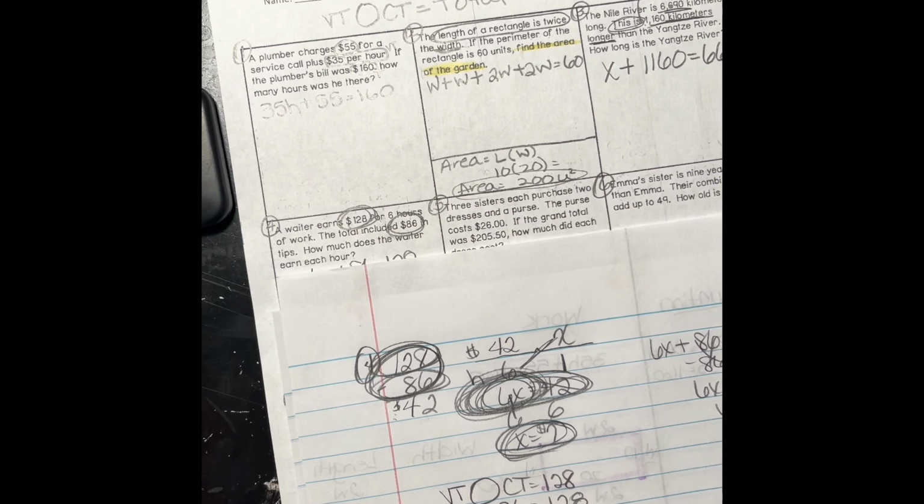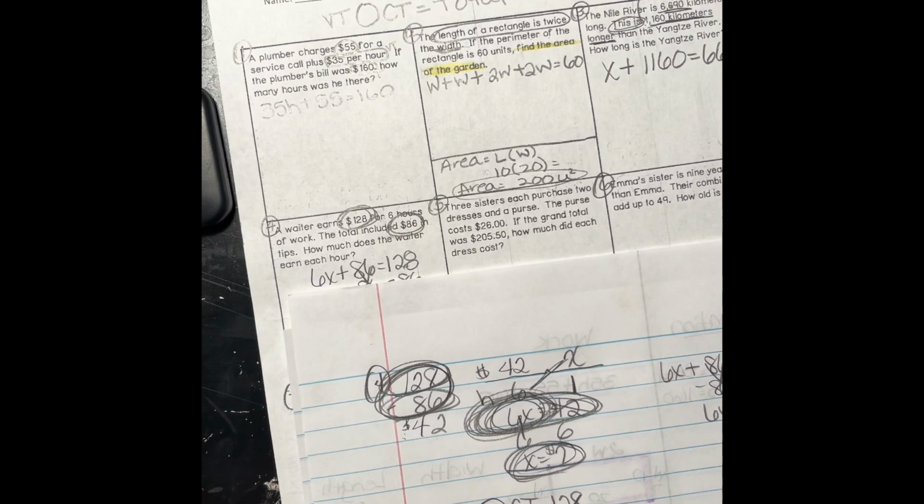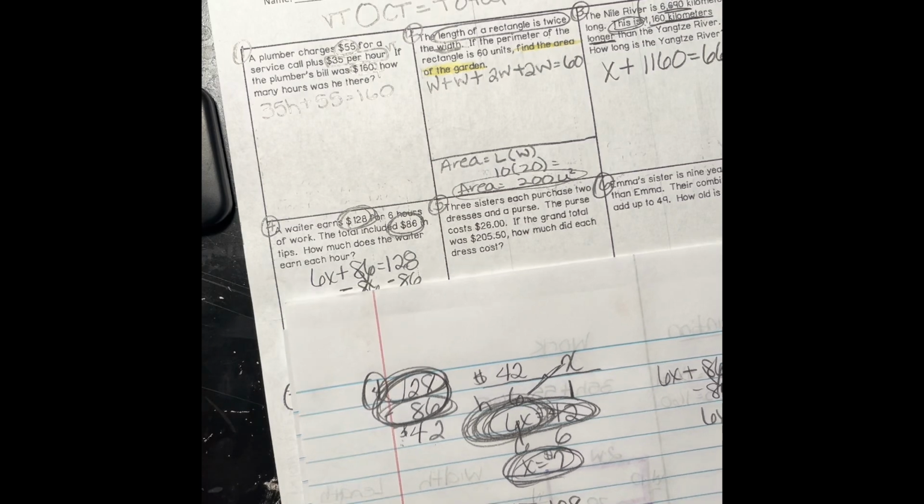So this problem is a distributive property, because what we're going to have here is 3 sisters. Each bought 2 dresses plus a $26 purse, and they spent a total of $205.50.